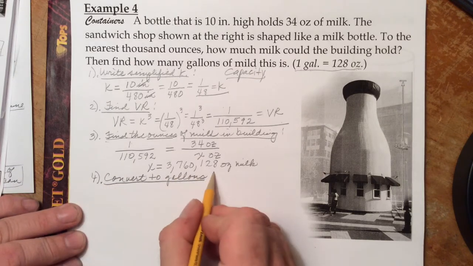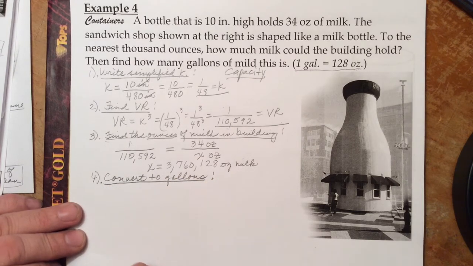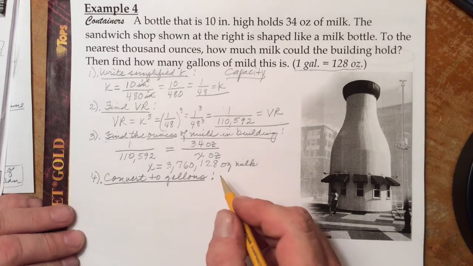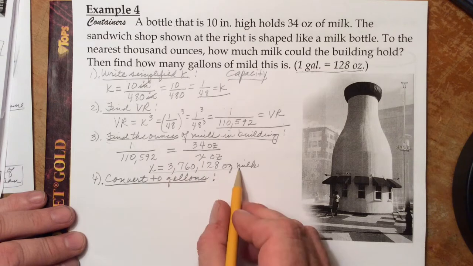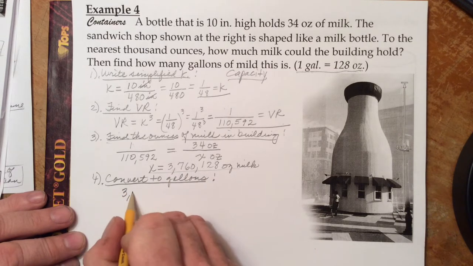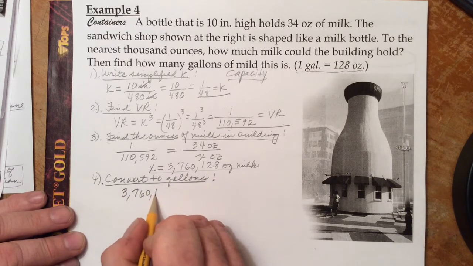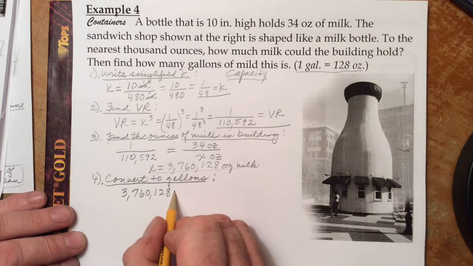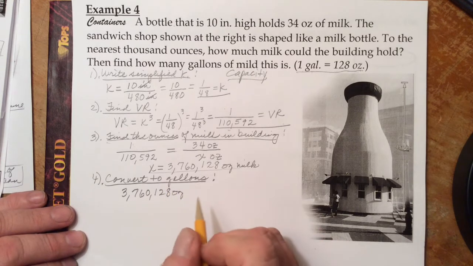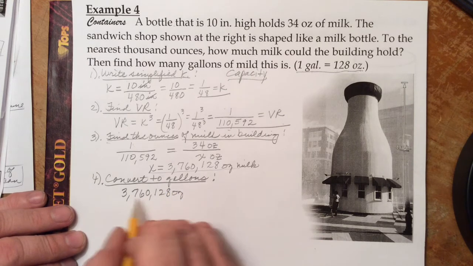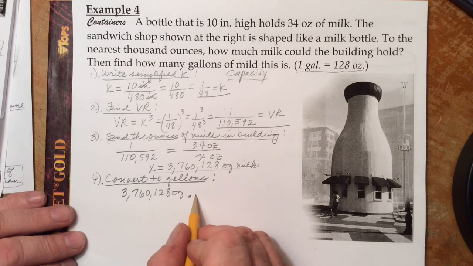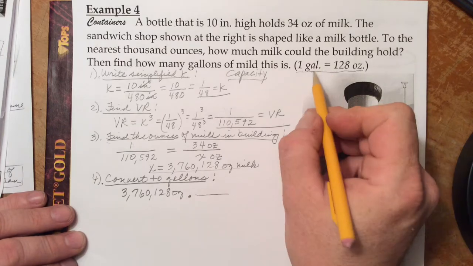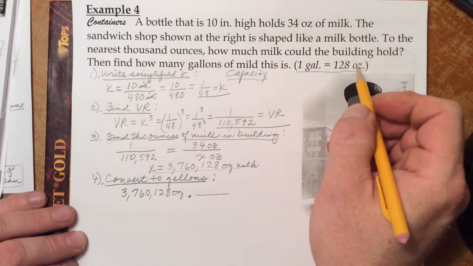So we're going to use a conversion factor, which means we're going to multiply by a fraction in another form. We start off with what we were given in ounces, 3,760,128 ounces of milk, and we multiply it by a conversion factor. 1 gallon equals 128 ounces.